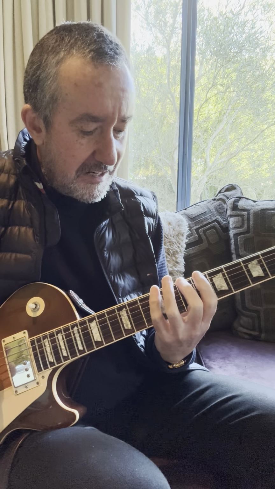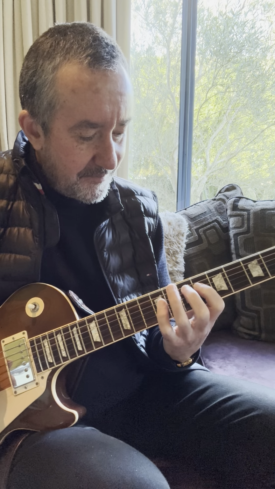These modes got their names in Greek for some reason, probably because Pythagoras divided up an octave into 12 half steps or 12 semitones. So A, B, C sharp, D, E, F sharp, G sharp, A. The next note is B, so you start at the B. B, C sharp, E, F sharp, G sharp, A, back to B. You follow? That's referred to as the Dorian mode.